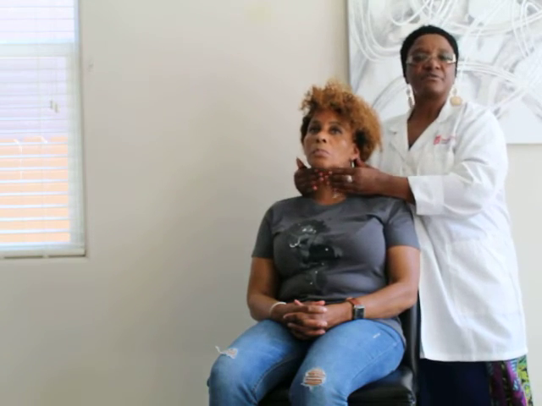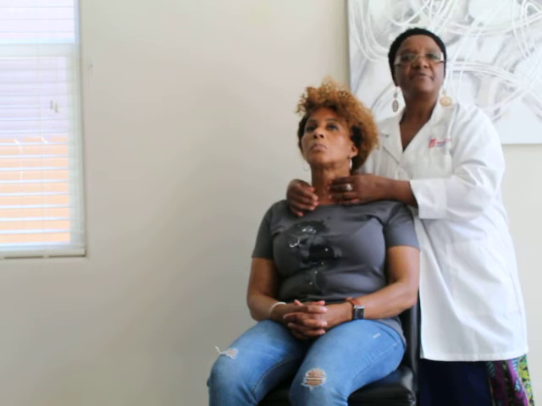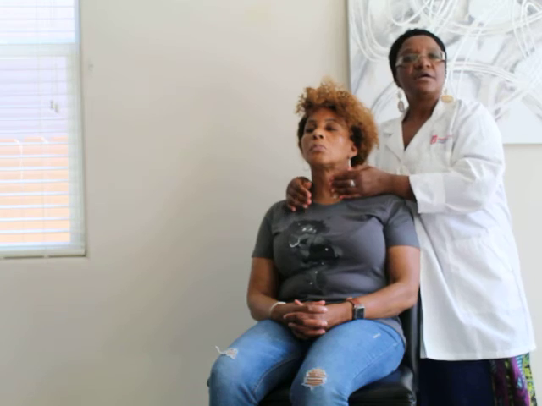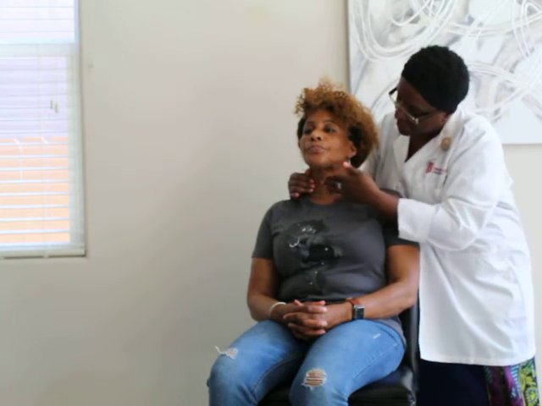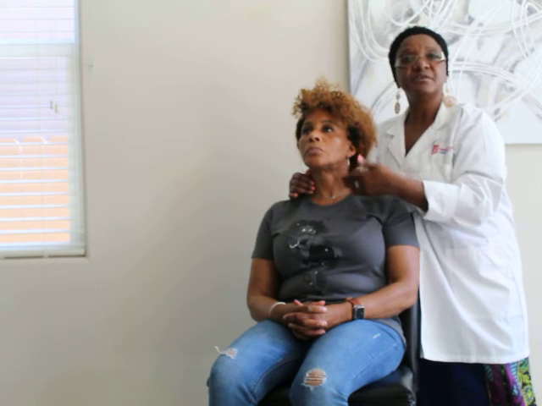If it's fixed and hard, it is a problem, something is wrong. At this point, I'm looking at this, and it is in a straight line and in place. I'm inspecting for any abnormality, any deviation to one side, or any asymmetry.